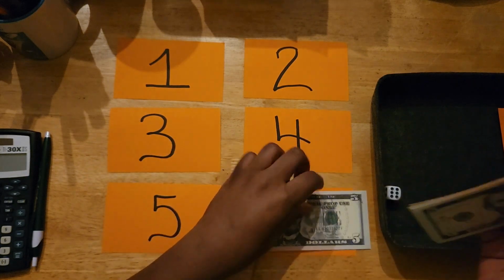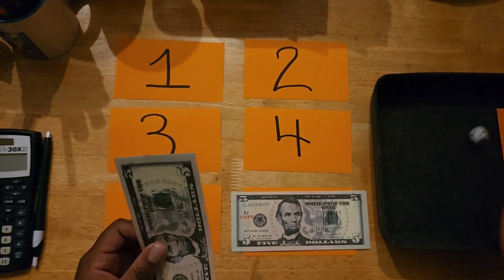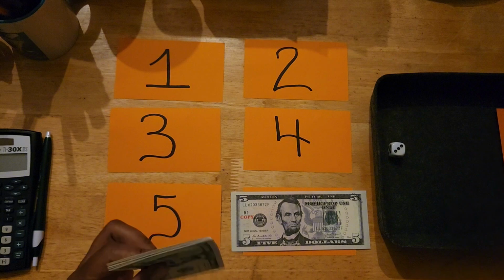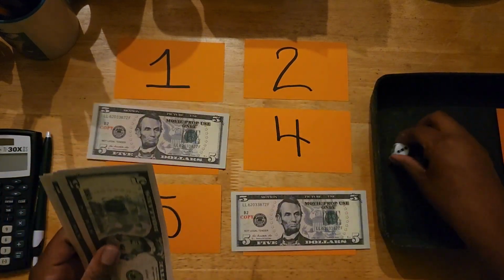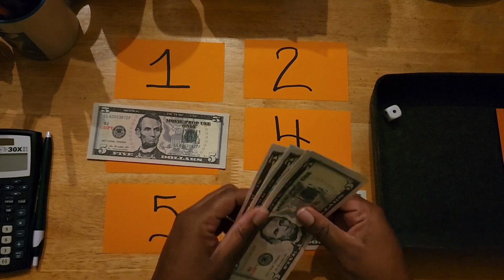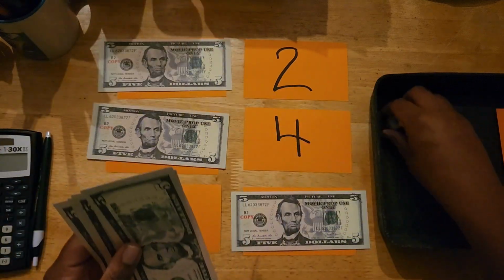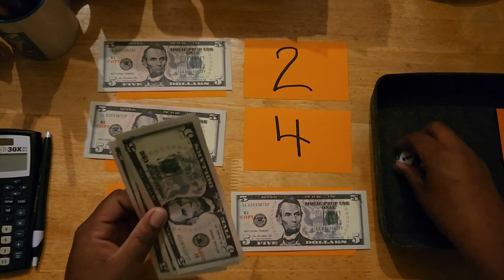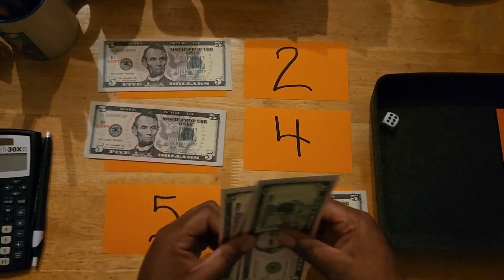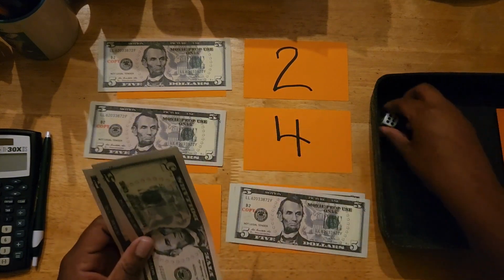First roll's a 6. Oh, sorry guys, that was a 3. In case you guys didn't see it. 1. And again, I'm hoping I don't have to make executive decisions with this. 3. 6. Wow, 1, 3, and 6.